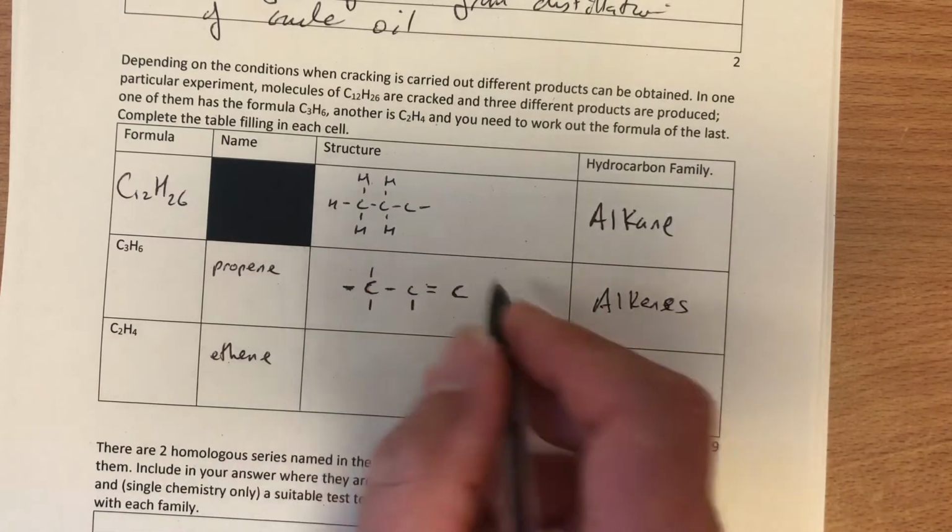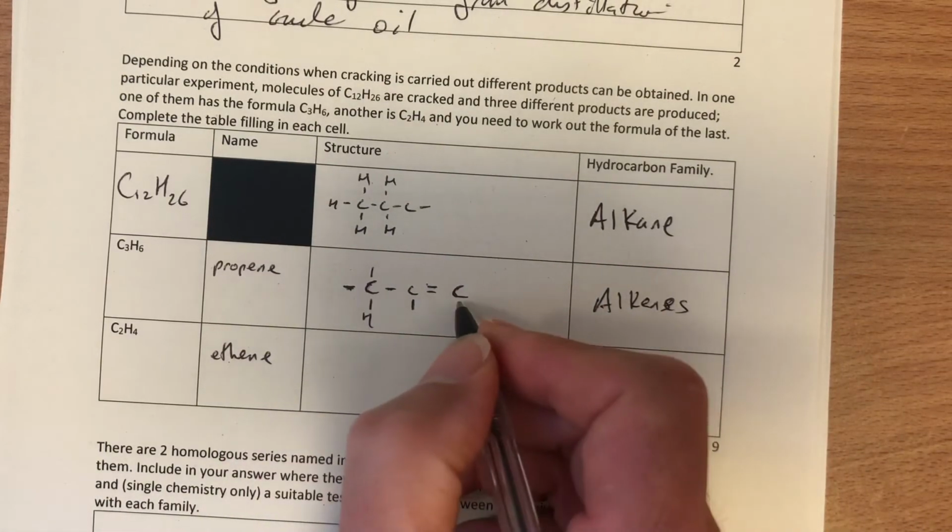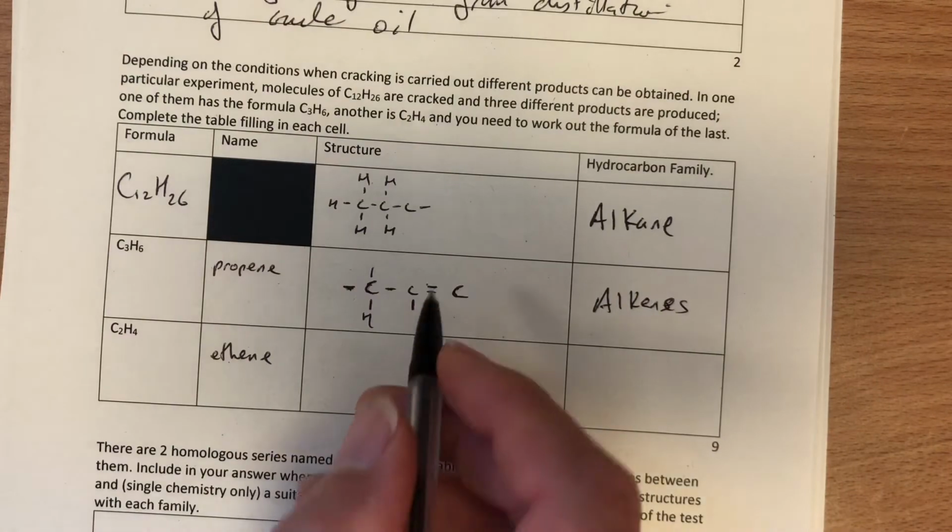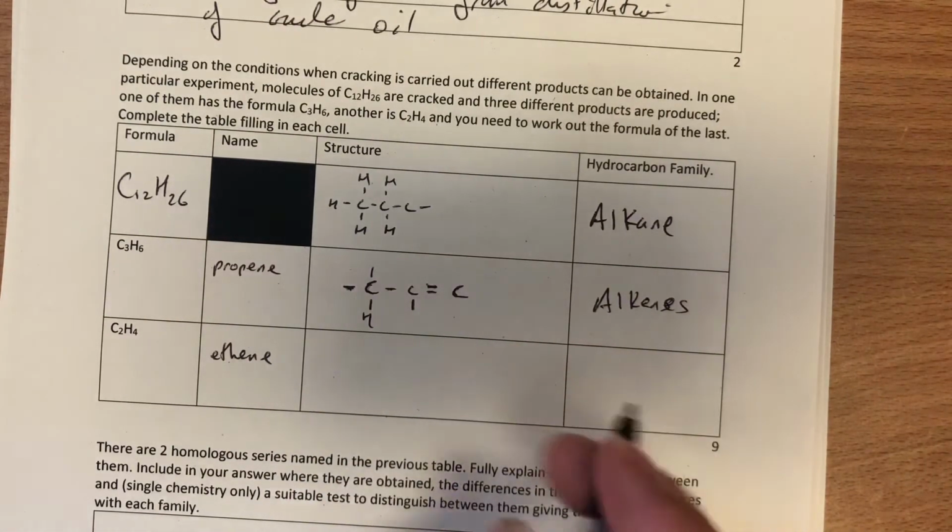So you can finish that off now. You need to put hydrogen on all the empty bonds. I haven't put the bonds around that carbon. You need to do it. It's got 2 already. It needs 2 more.